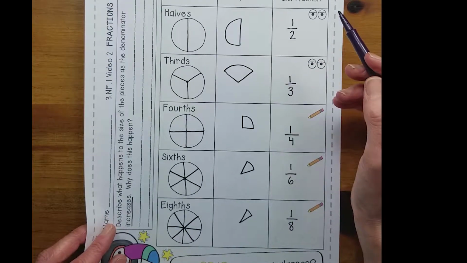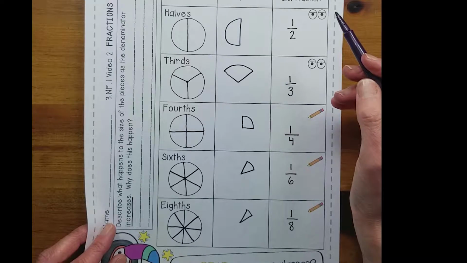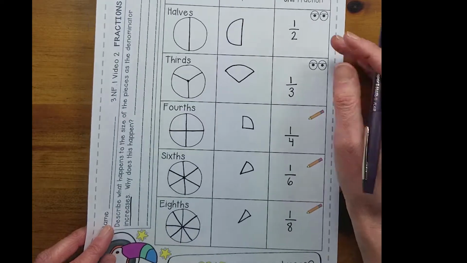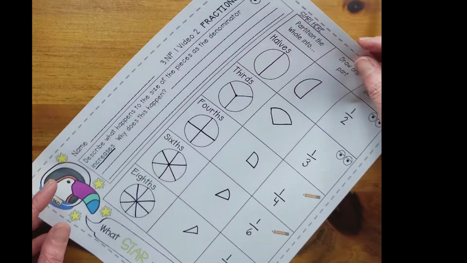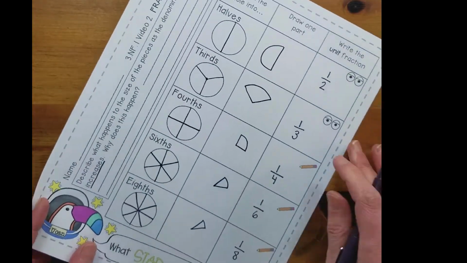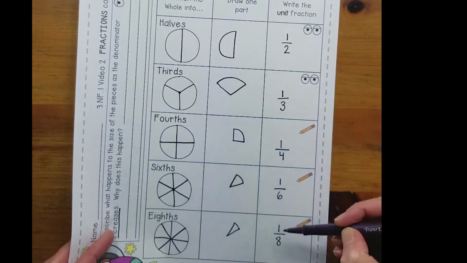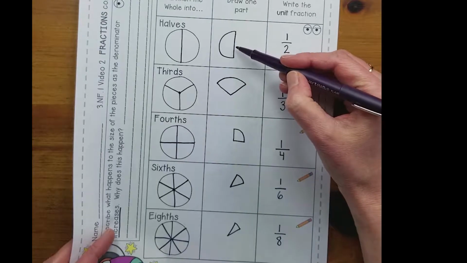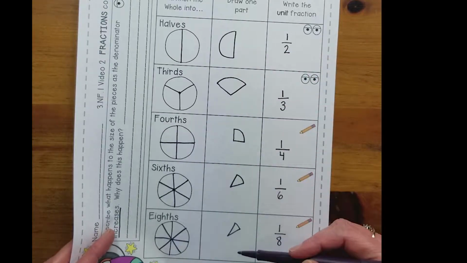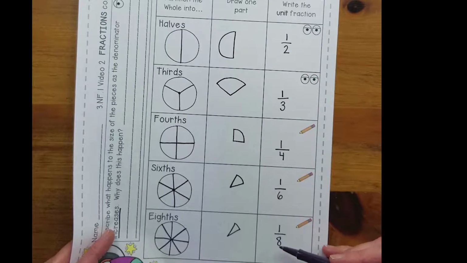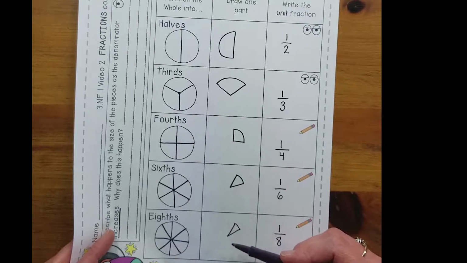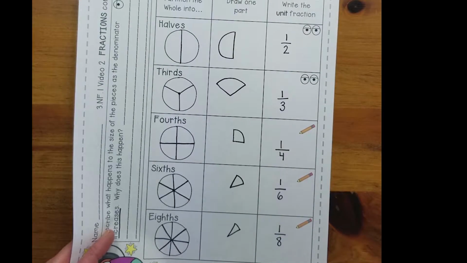Take a moment to think. Are you thinking what I'm thinking, Ucan? As the denominator got bigger, the piece got smaller. The bigger the denominator, the smaller the piece.